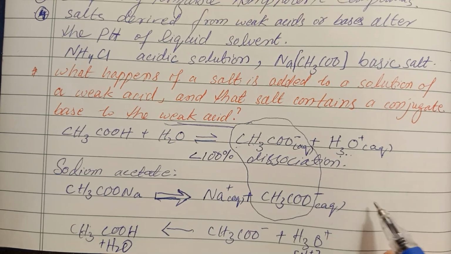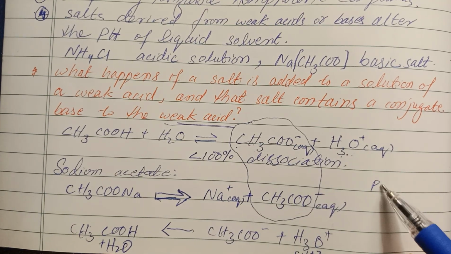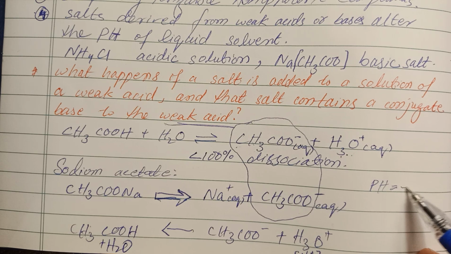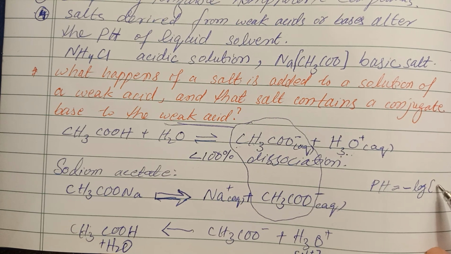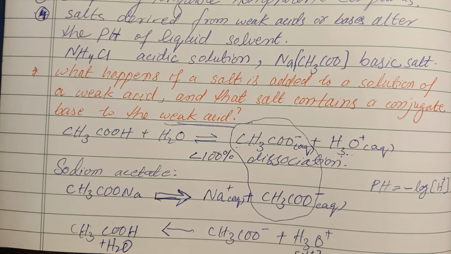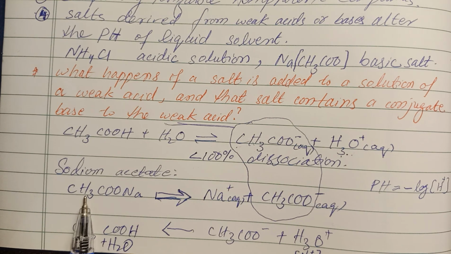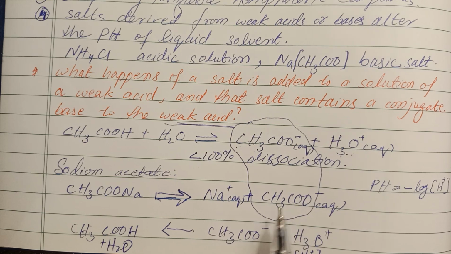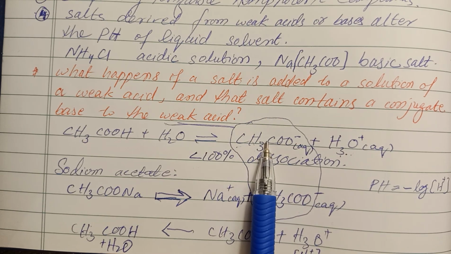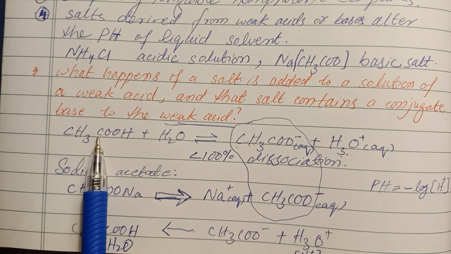As we know, the pH of the solution is the negative log of hydrogen ion concentration. So in this case we have added a salt of the weak acid, that is the conjugate base, which is in common with the conjugate base of this weak acid.